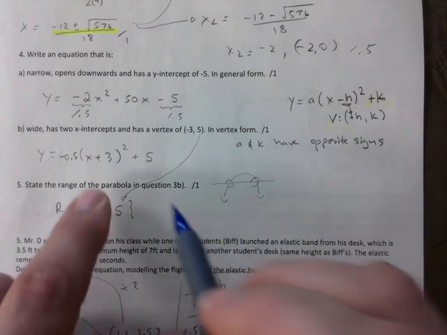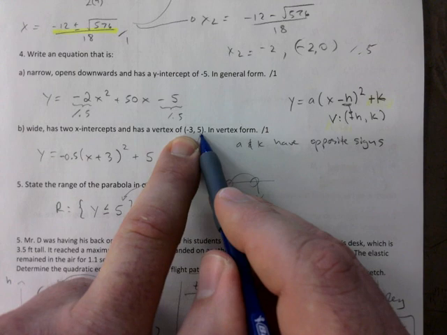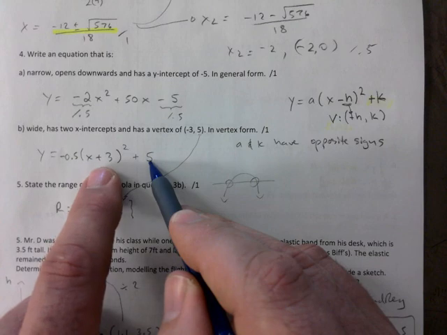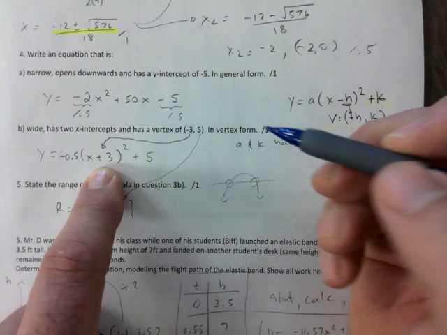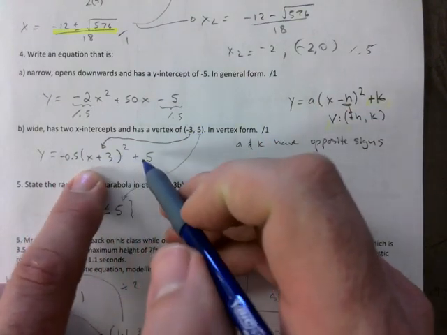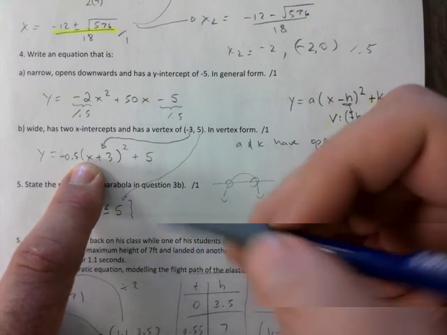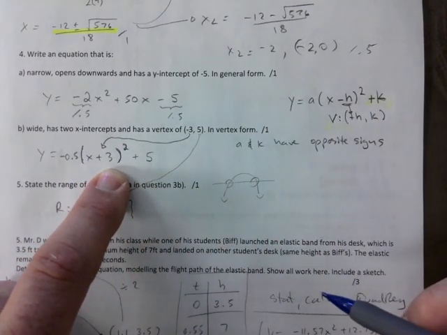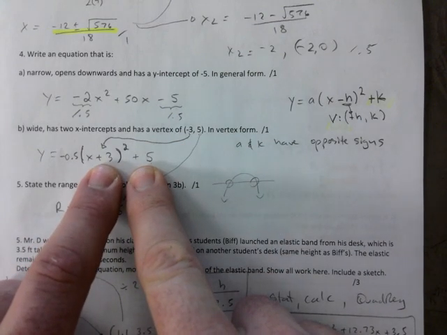So knowing that it has 2 x-intercepts, the vertex is this. This you cannot change. So the 5 comes back here, and the -3 turns into +3. The -3, when you put it in here, some of you put like 5 plus 3 or something. You forgot the x, right? So you want to have the variable in there, and the whole bracket is squared. Some of you forgot that part. So this would have been step number 1, plug your vertex into the vertex form.